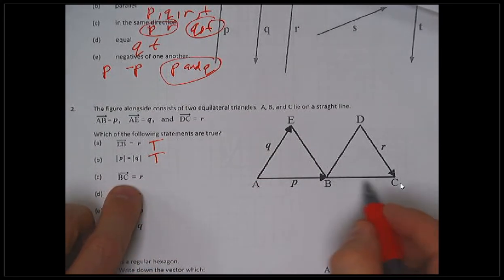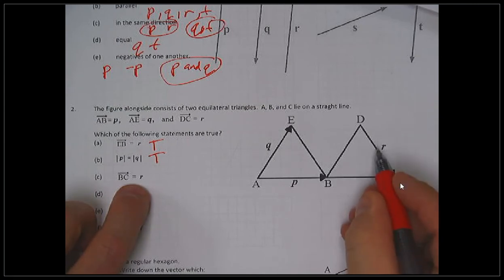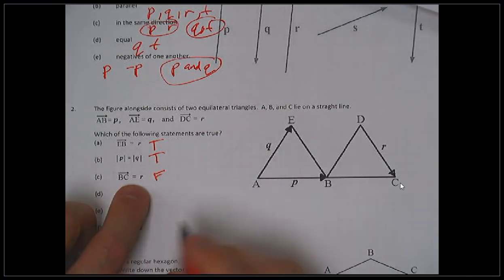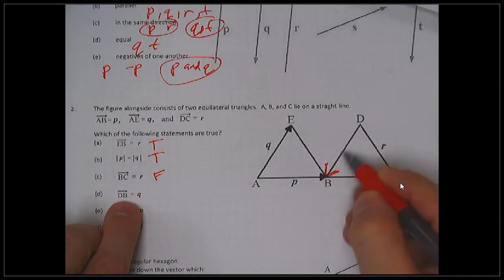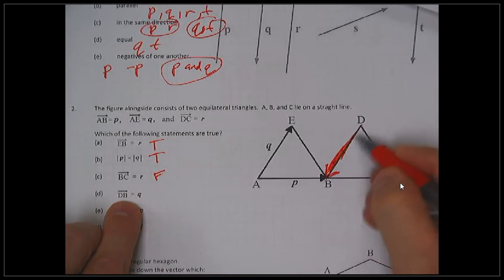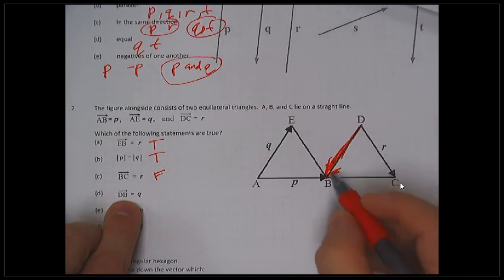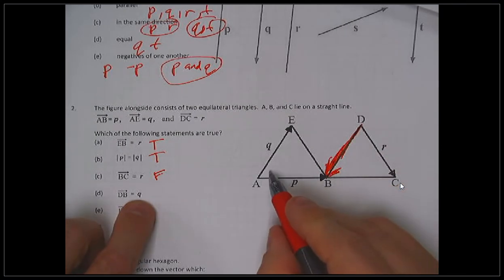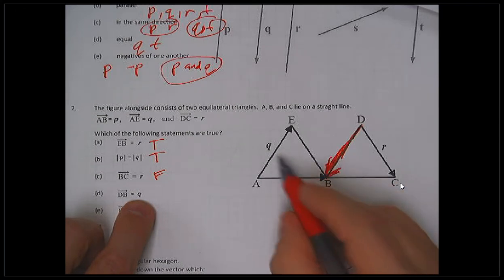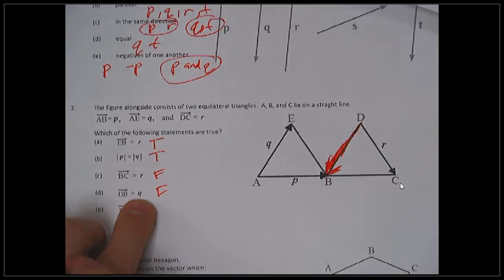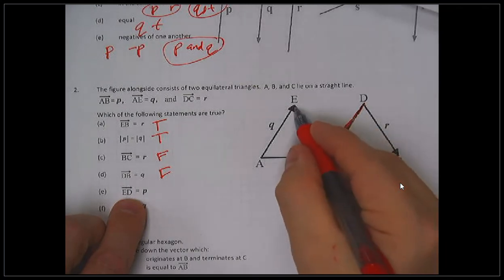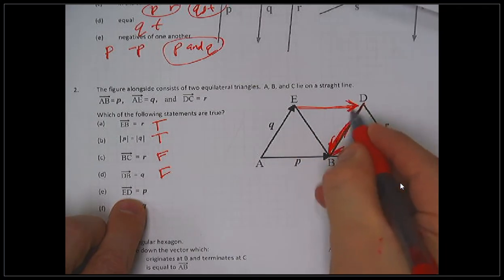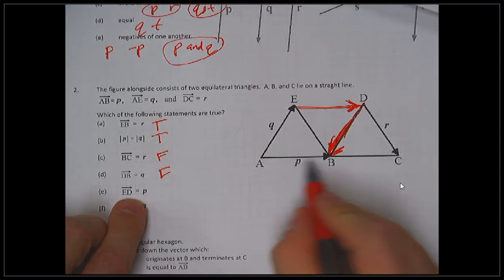BC, so this vector here, is that equal to R? Well, they're the same size, the magnitude is the same, but the direction is not, so these are not equal. Next one, DB. We're looking at this vector here. I'm not doing a very good job drawing my vector. Is this vector equal to Q? Well, the magnitude is the same, the direction is not, so false. Next one we have vector ED. We're looking at this vector here. Is that equal to P? And it is, so true.